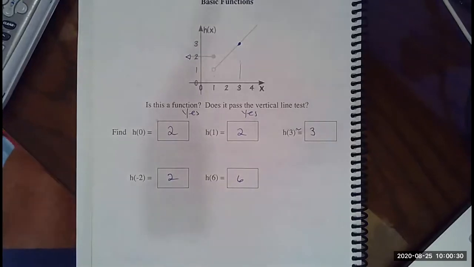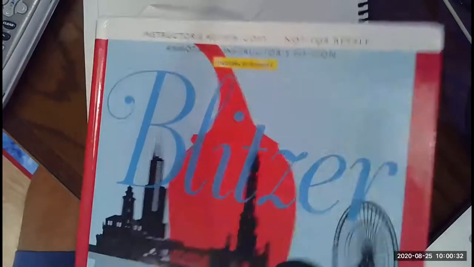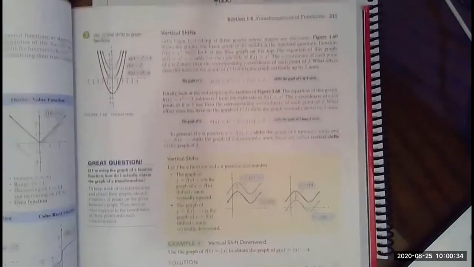So 1.2 should be like that. I'm looking in the homework section for 1.2.